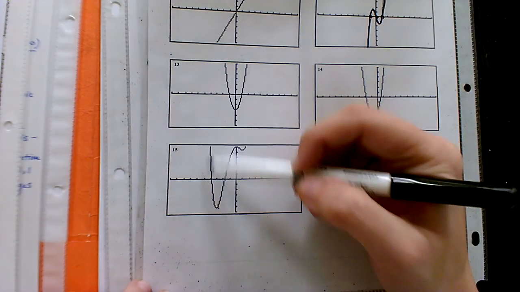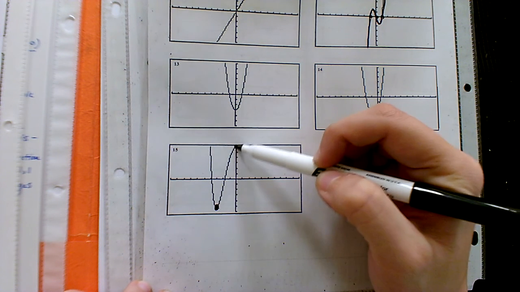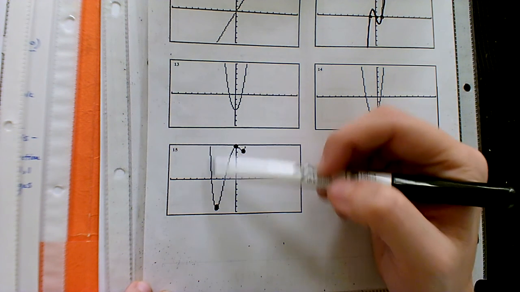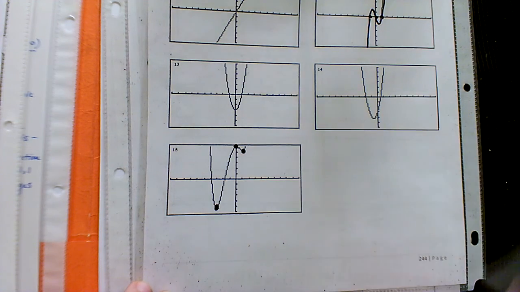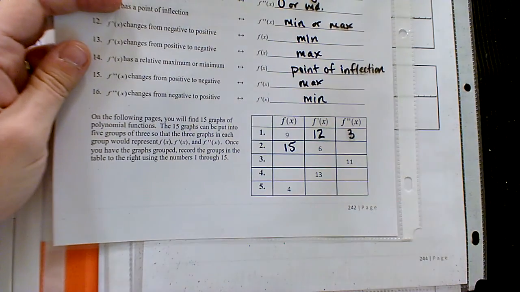Yeah? Is the original 15? Yeah, right there. Good. Okay, so it's a very exaggerated W, but we have min, max, min at the appropriate spots. And it looks like we're increasing and decreasing in the right intervals. So we'll put down the original function as 15.